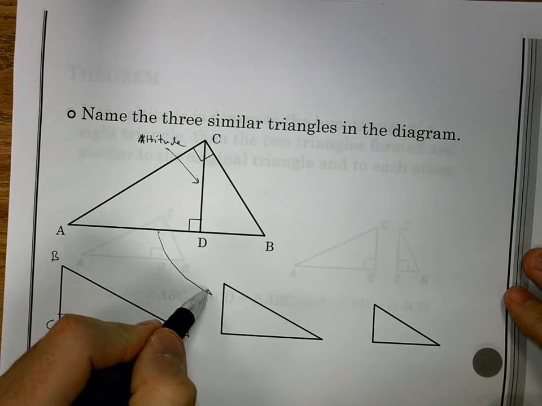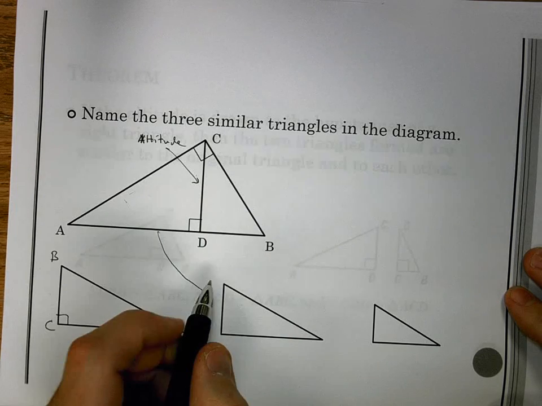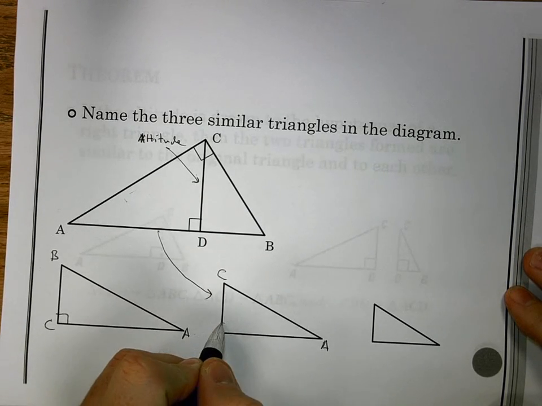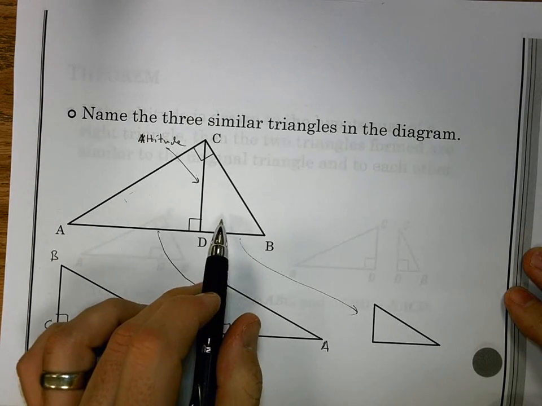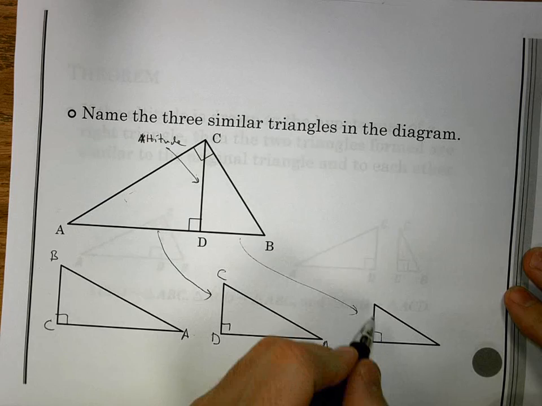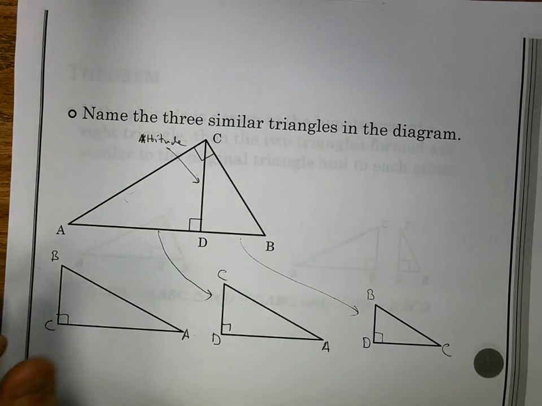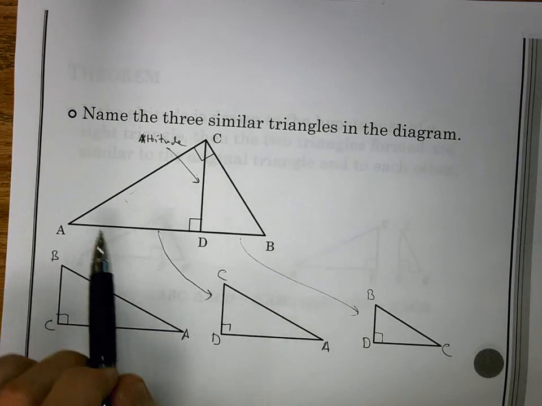Let's call the second triangle the left side of this big diagram, and so C, D, A. And this last small triangle is that right piece that we have there, and that would be B, D, C. So this gives us three triangles from this diagram.